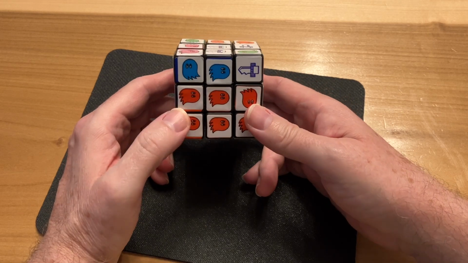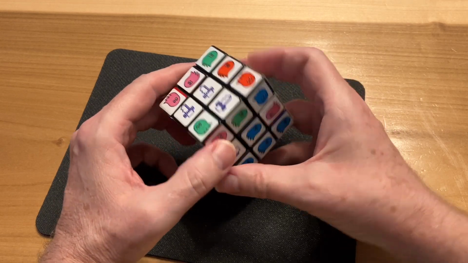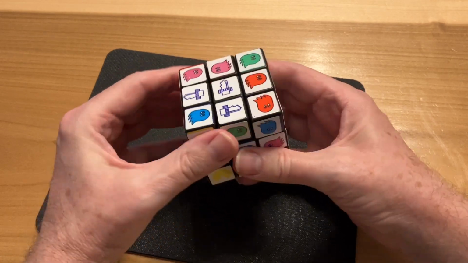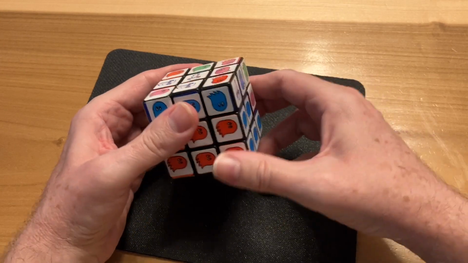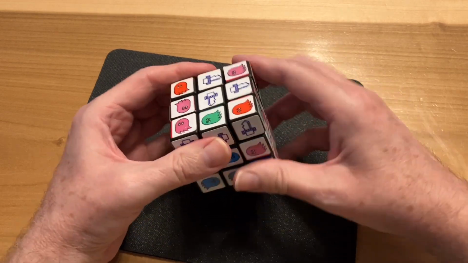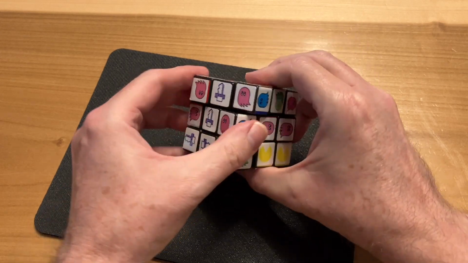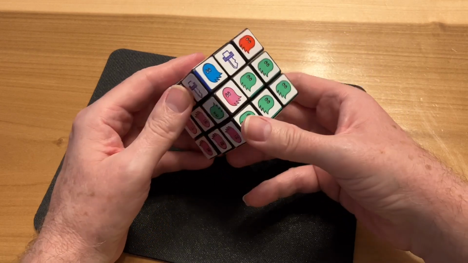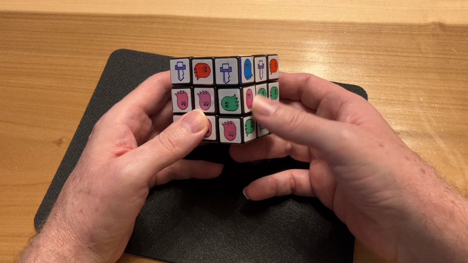Now I'm going to work on the middle layer edges. This is exactly the same as doing it on a normal 3x3. Just pick an edge and start placing them. Now here, you have an edge that's flipped.